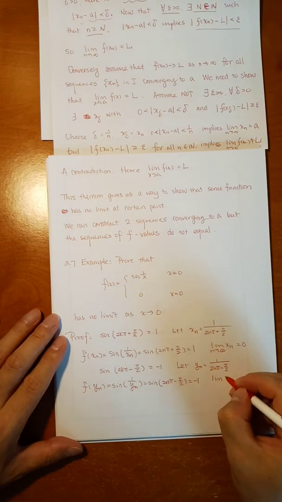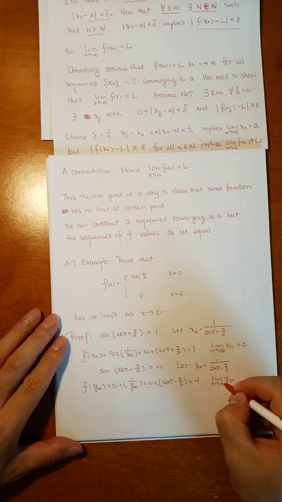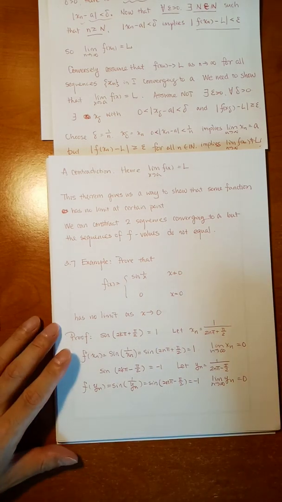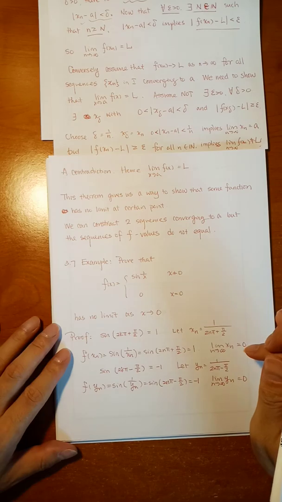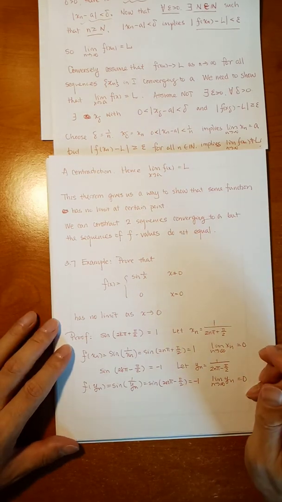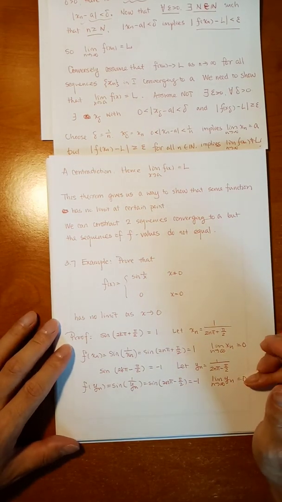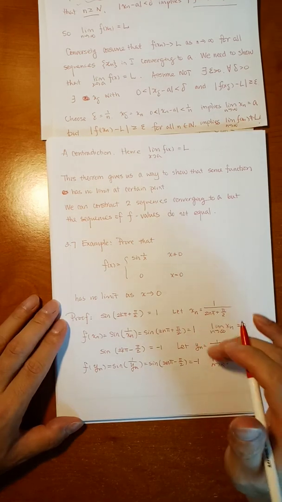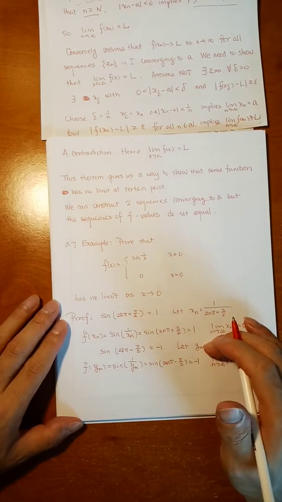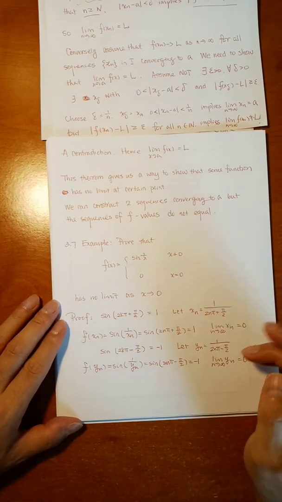And the limit of y_n as n approaches infinity is also equal to 0. So you construct two sequences converging to the same point, but the function has different limits over those two sequences.